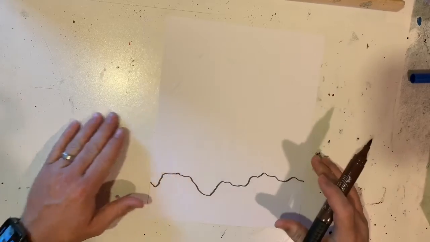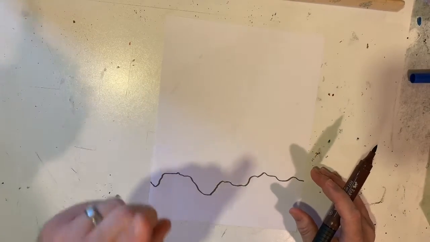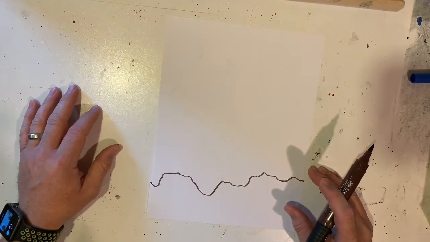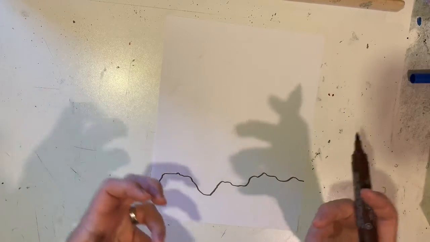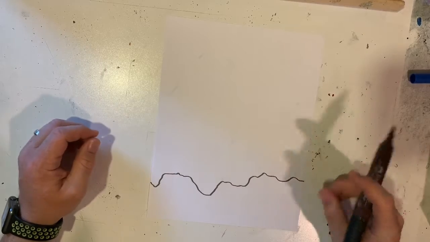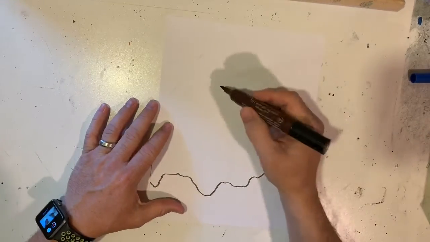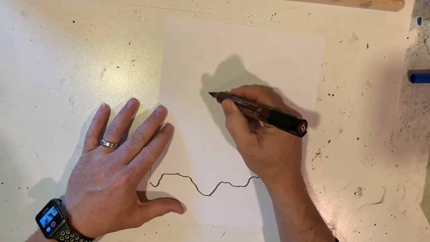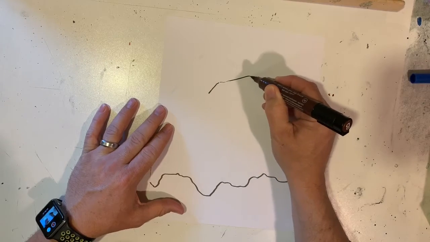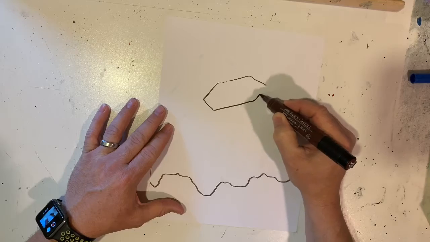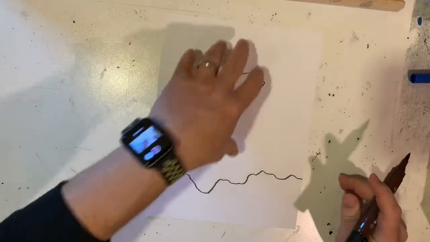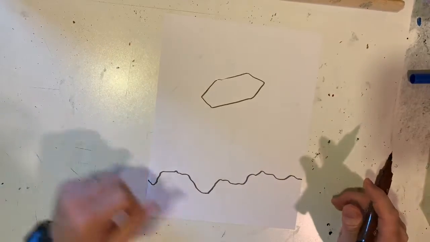How you do it is totally up to you. But I'm going to start with just one shape. It doesn't have to be a geometric shape, like a circle or square. Things that we find in nature are usually random or appear to be random. So I'm going to draw almost like a trapezoid shape. I think I might just stick with trapezoid, actually. I will use a geometric shape this time. Just like that. And it's just floating in the middle above my line.